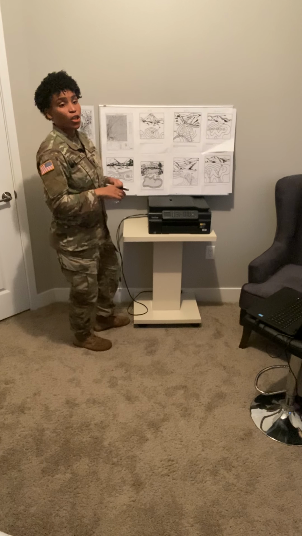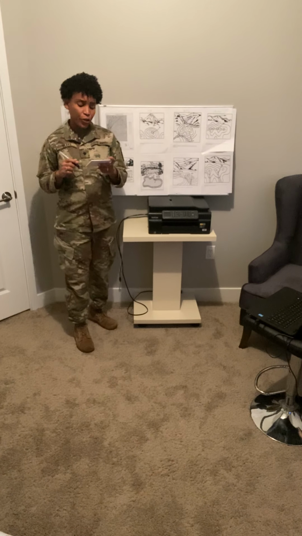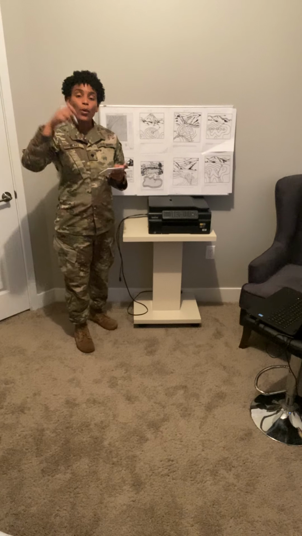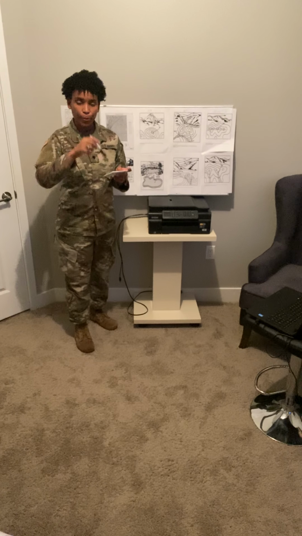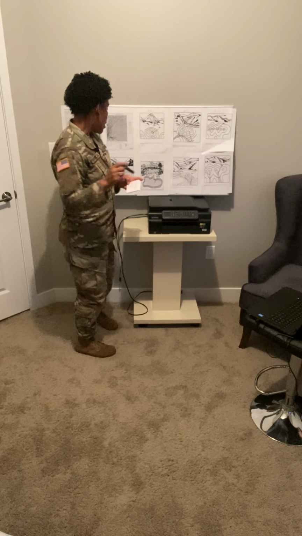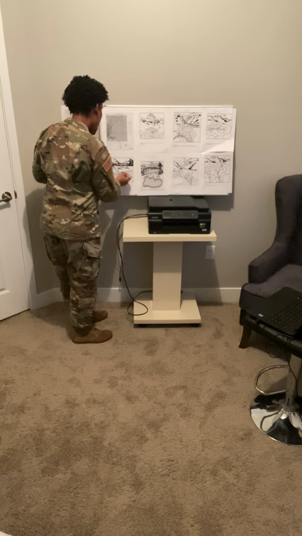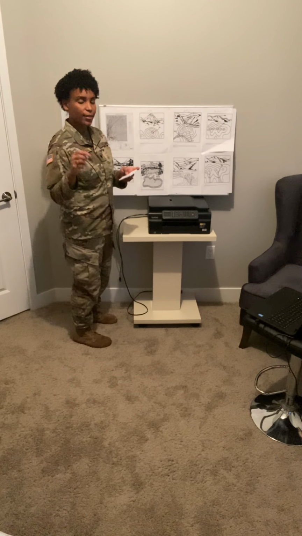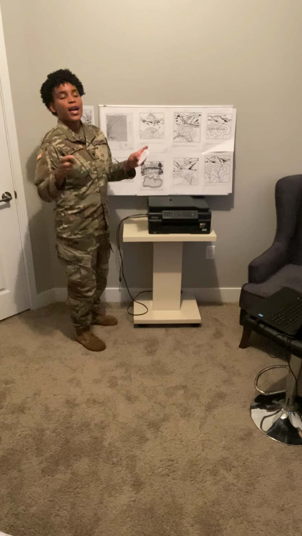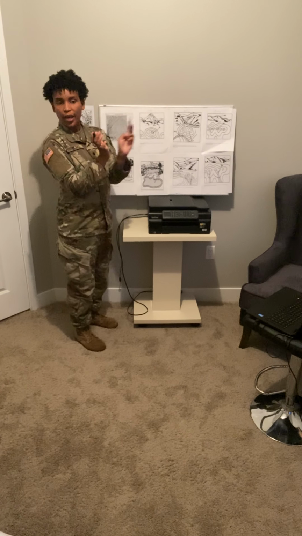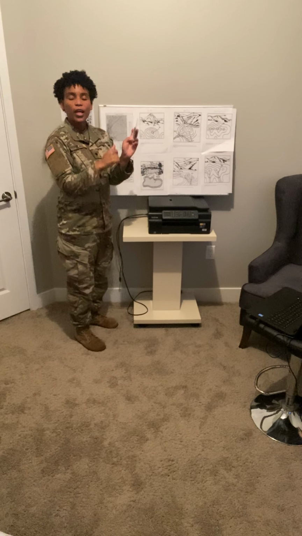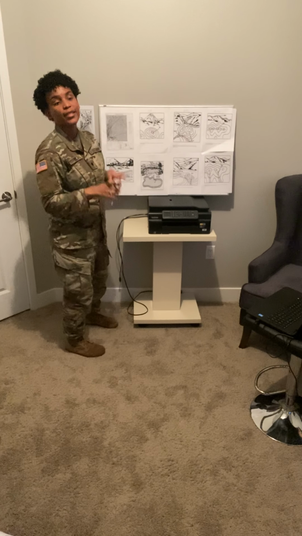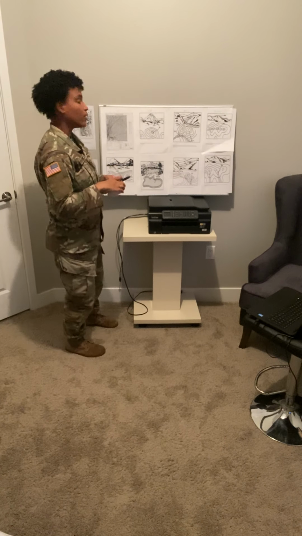Now the next one is going to be a saddle. A saddle is a dip or low point between two areas of high ground. So a dip or a low point between two areas of higher ground. Here is how I would depict a saddle on a military map. The contour lines are kind of shaped like an hourglass. So if you look on your map and you see contour lines shaped like an hourglass, that's how you would identify what a saddle looks like.